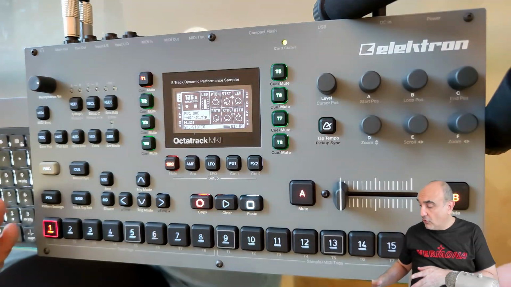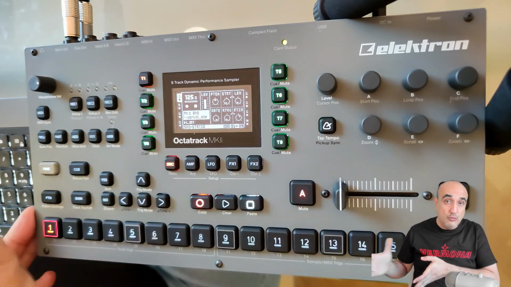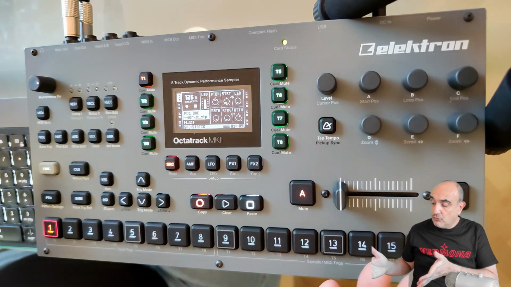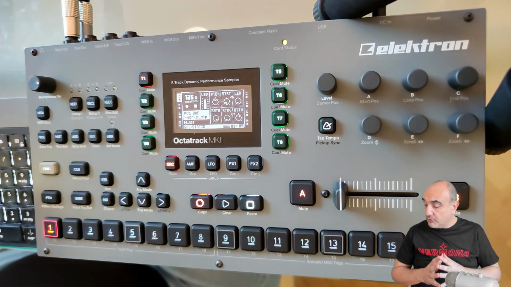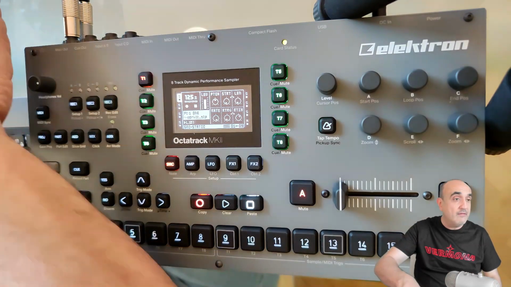I have here the Elektron Octatrack, which is the original, the Mark II original color. But as you know, the Elektron is the same machine from the very beginning to the edition that is being sold today. On top of that, I am using other devices connected to Ableton Live.